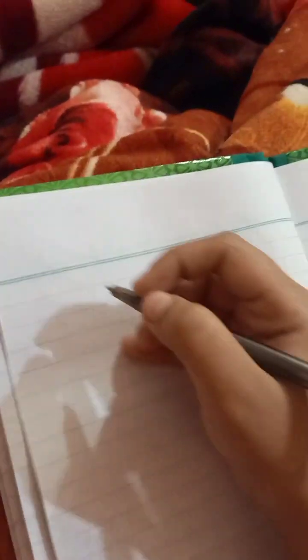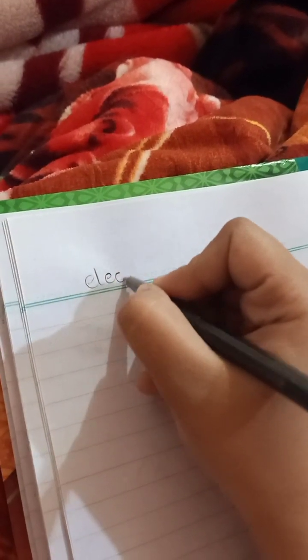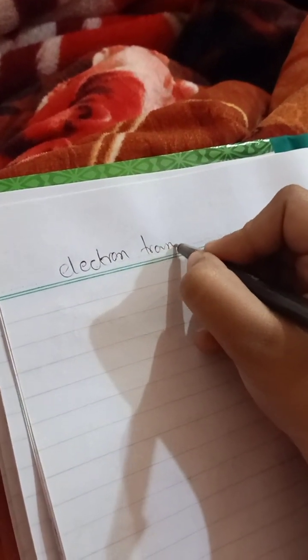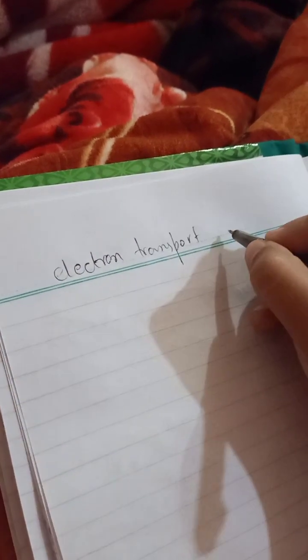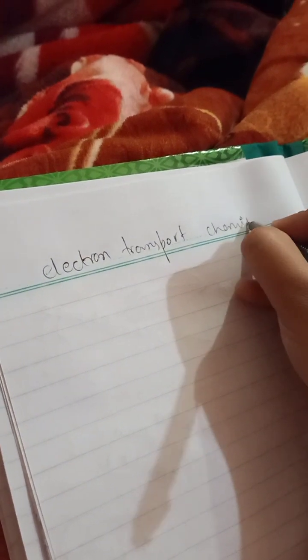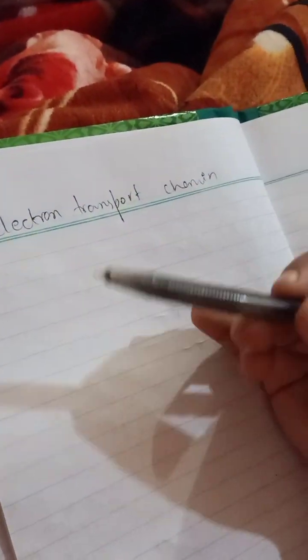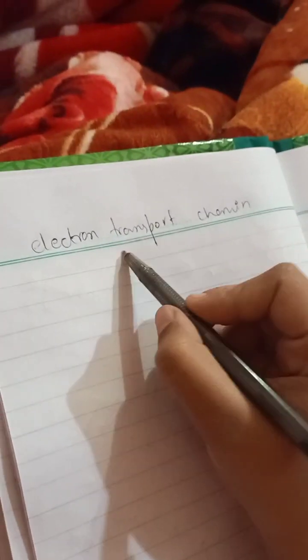Today I want to discuss the electron transport chain with you guys, which is a very detailed topic. In this video we will discuss the components of the electron transport chain and the passage through the cycle. I will tell you how the electrons flow. So this is part 1 of the electron transport chain.